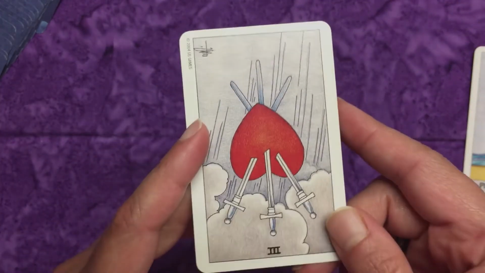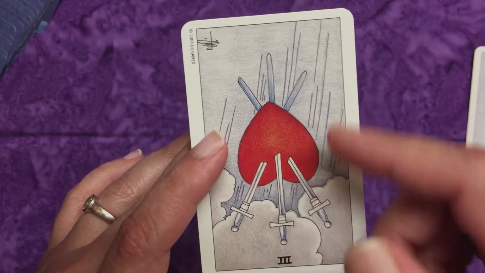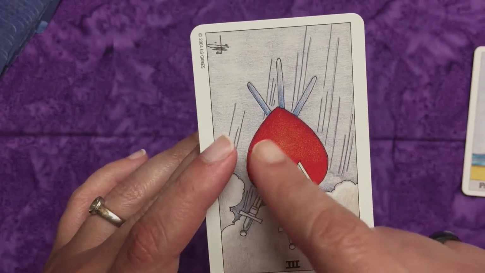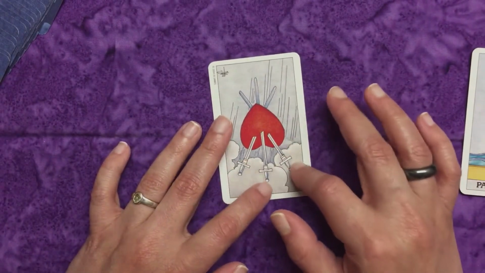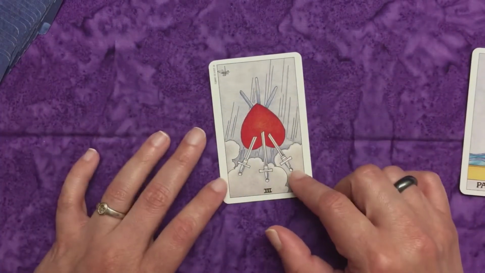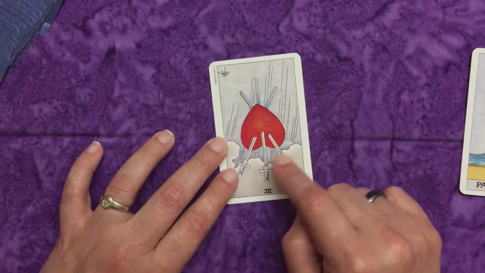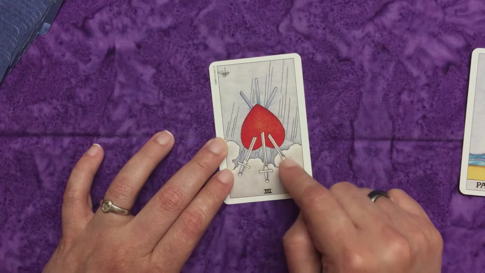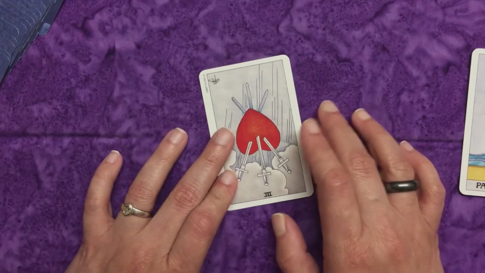But what happens in the reverse is, you can imagine, these swords are slowly going to come out. They're going to fall out, and the heart is going to heal again. It's going to become whole again. So these are the things you bring together, right? You look at the imagery, you look at the colors, you look at the elements. This is all air here, right? Air is what? Thoughts, logic, right? So that's how it works.